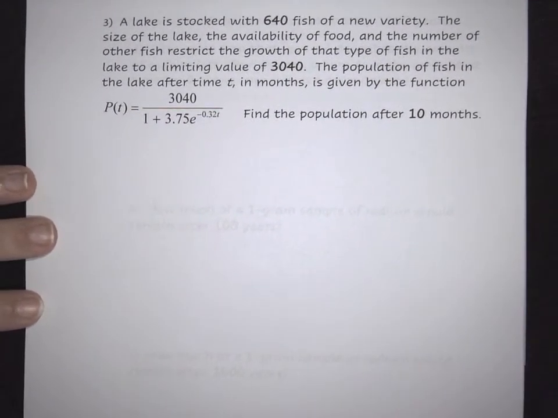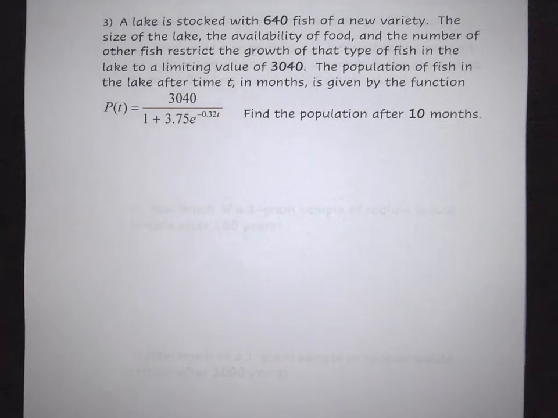Alright, here we have that a lake is stocked with 640 fish of a new variety. The size of the lake, the availability of food, and the number of other fish restrict the growth of that type, and it's limited to 3,040. The population of fish in the lake after time t in months is given by the following function. Find the population after 10 months.